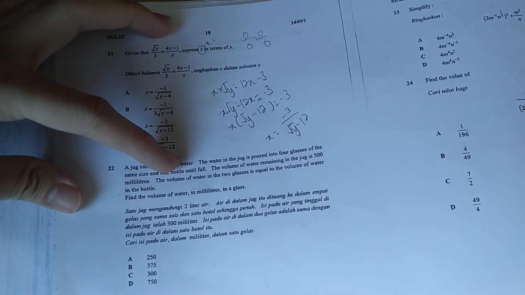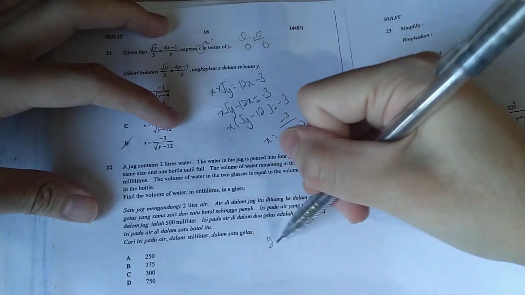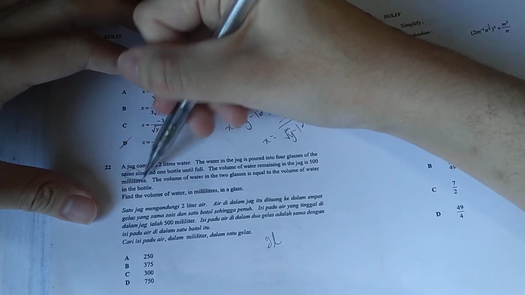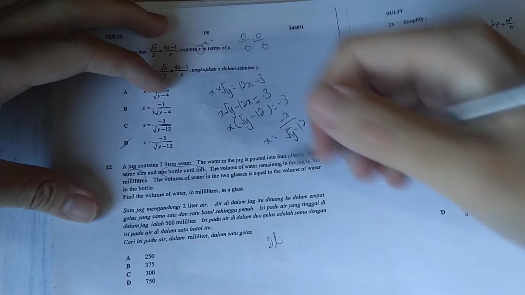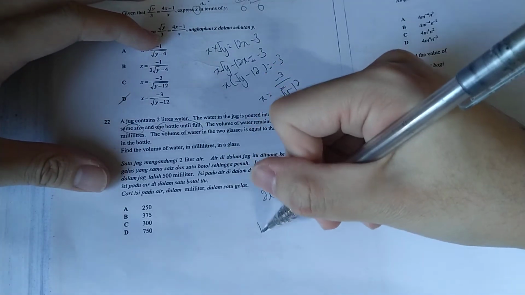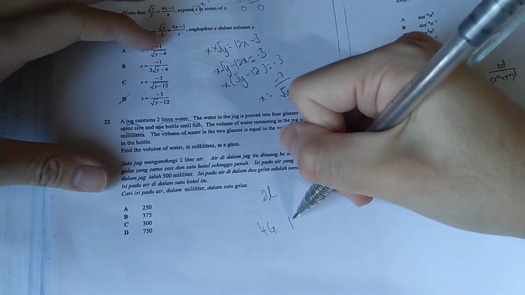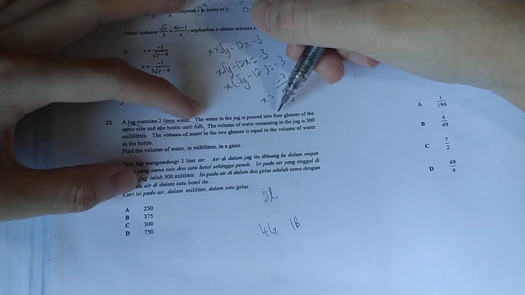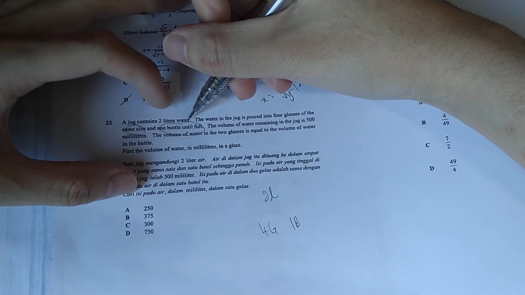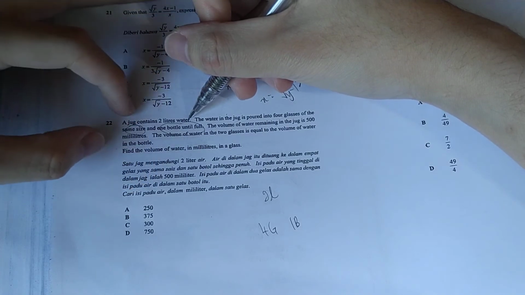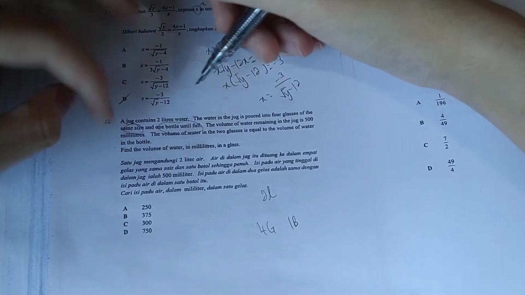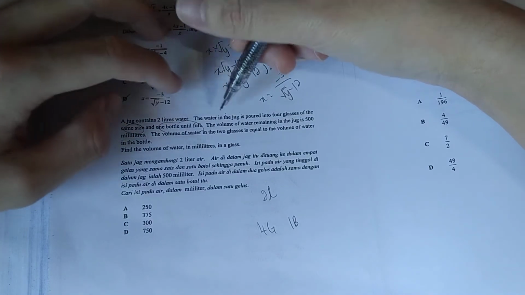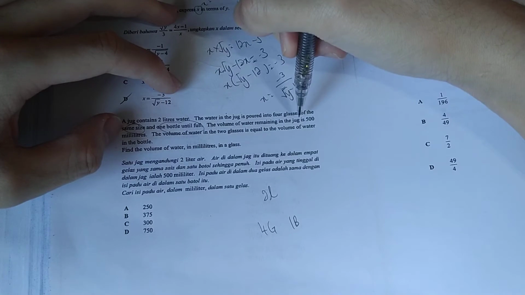22. A jug contains 2 liters of water. So 2 liters of water, alright? The water in the jug is poured into 4 glasses of same size and 1 bottle until full. So 4 glasses and then 1 bottle. Okay, ini maksud dia lah. So the water jug, it means 2 liters of water, and from the jug, right? From the jug, there's 2 liters of water, and then pour into 4 glass, 4 same size glass, and then 1 bottle. So the volume of water remaining in the jug is 500 milliliters.